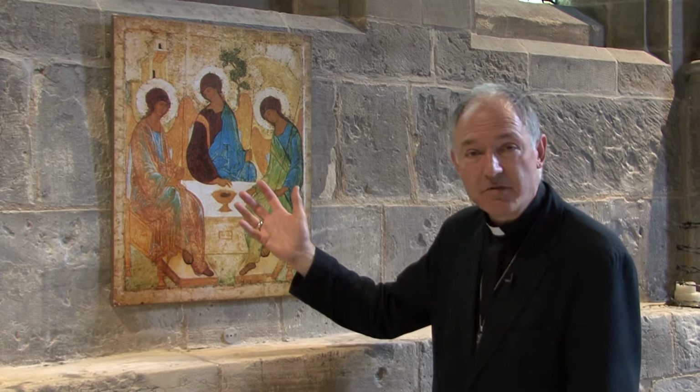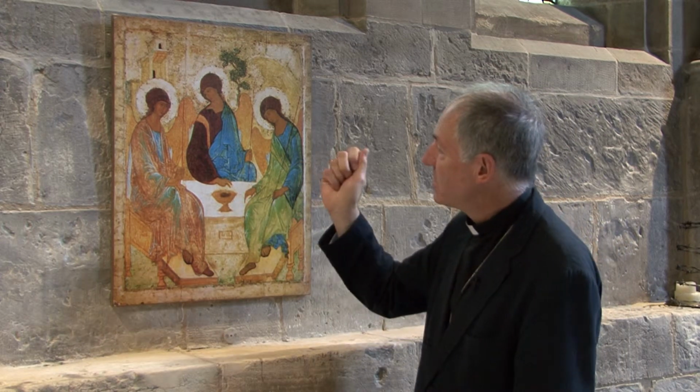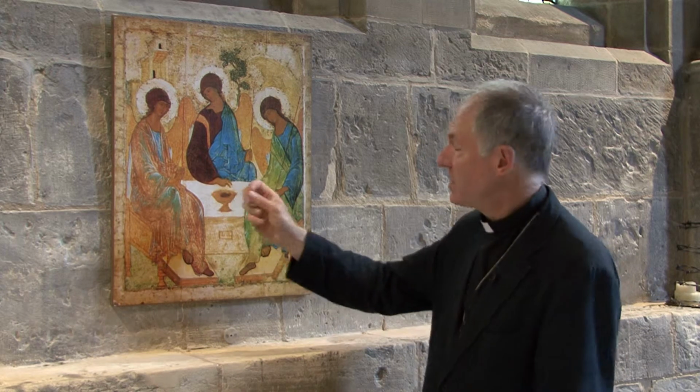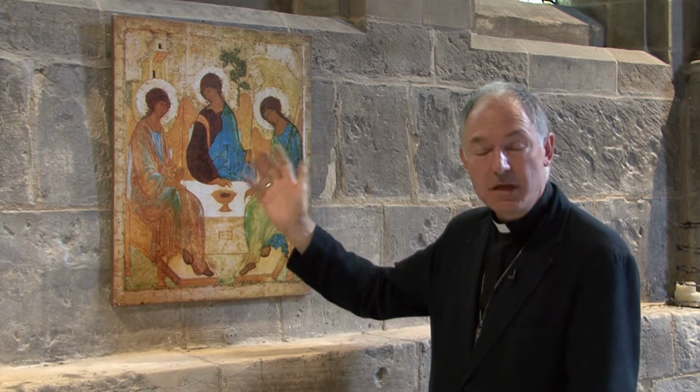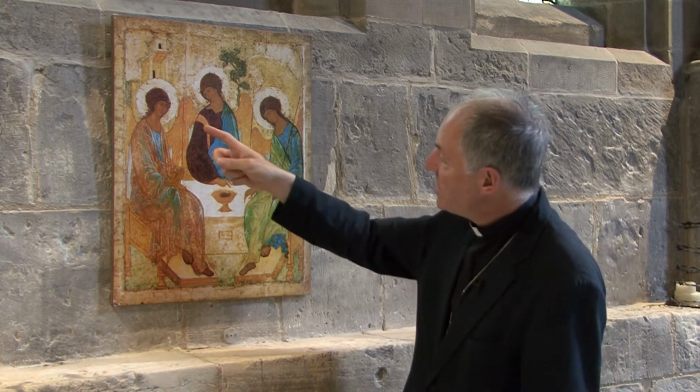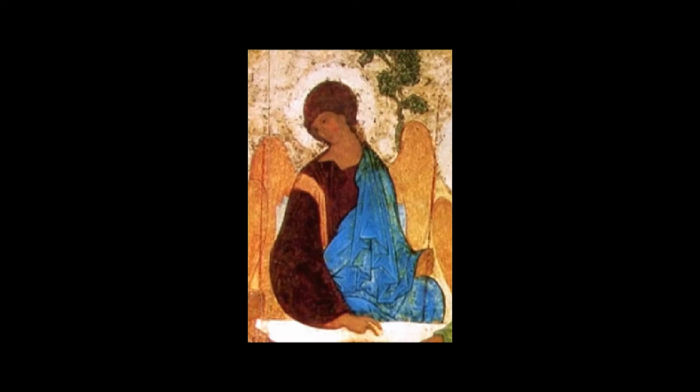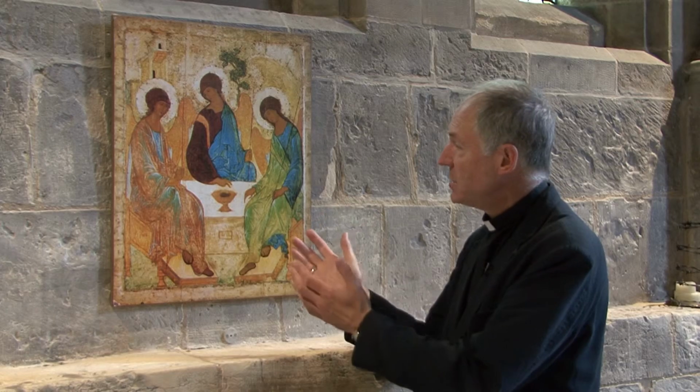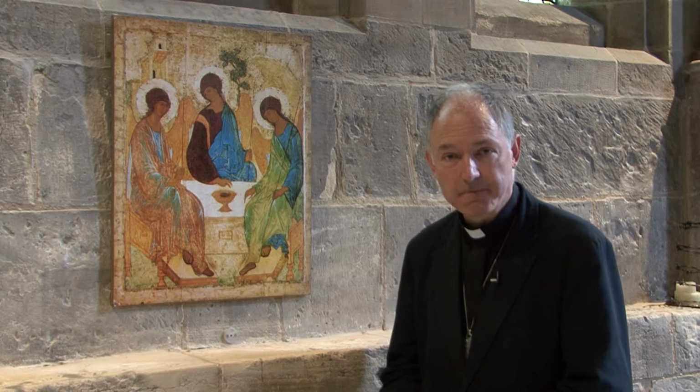So let's take the figure in the middle. Here is the red of divinity, which has the cloak of the blue of humanity. And this figure over the shoulder has a stole, because in the tradition of the church, deacons wear a stole over their shoulder. So what's being represented here in the Russian icon is Jesus as the servant of all, because "I came not to be served, but to serve and to give my life as a ransom for many."